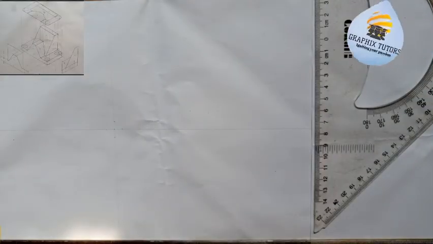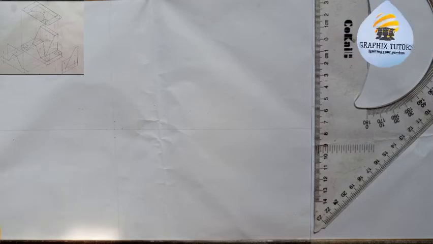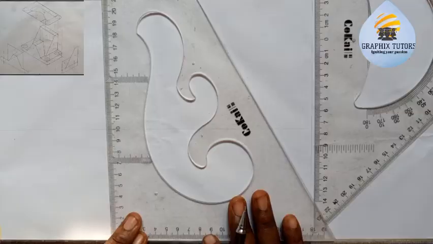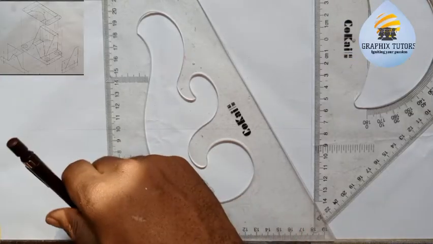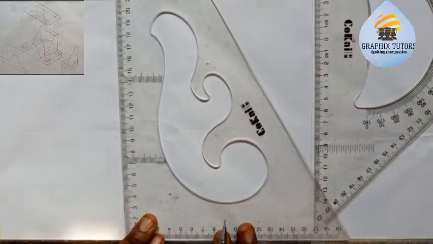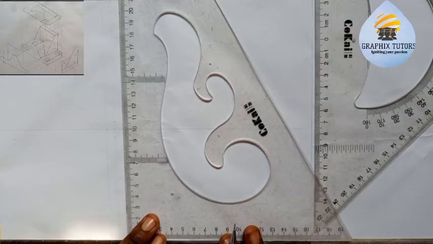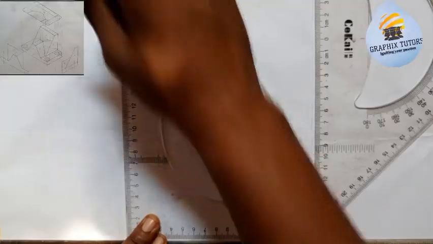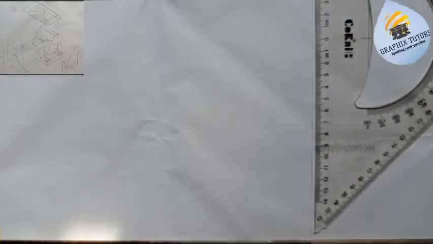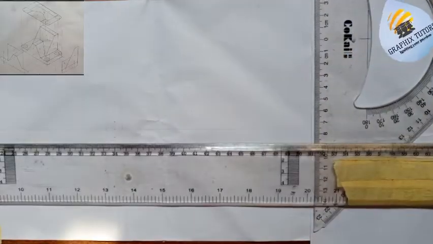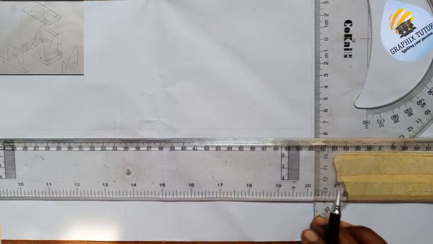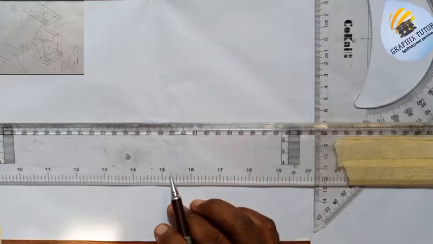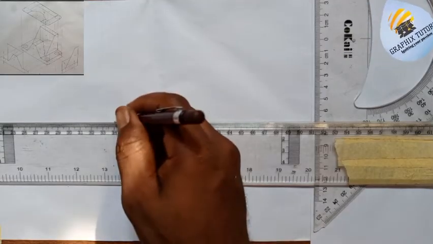Then I'll use my set square and project those lines down. I'll project this line down. Then I'll come here and project this, and I'll come here also and project this.